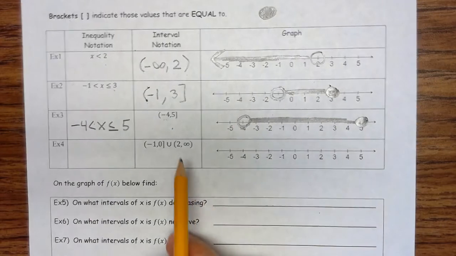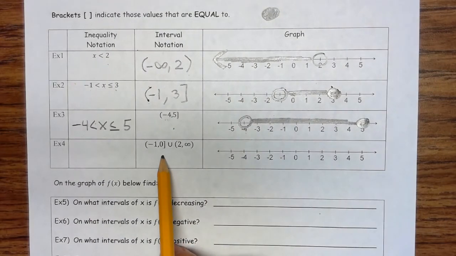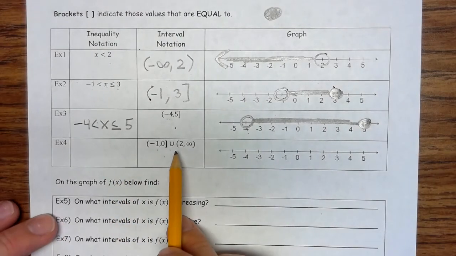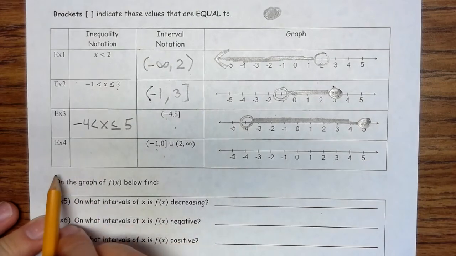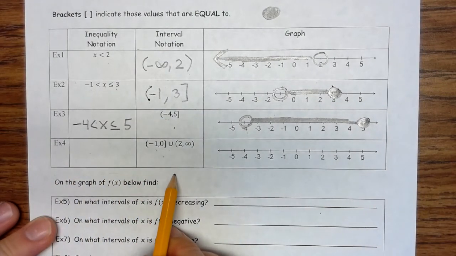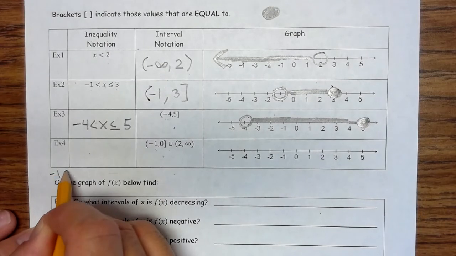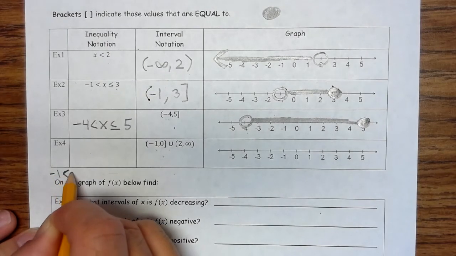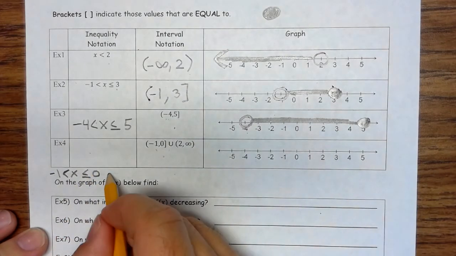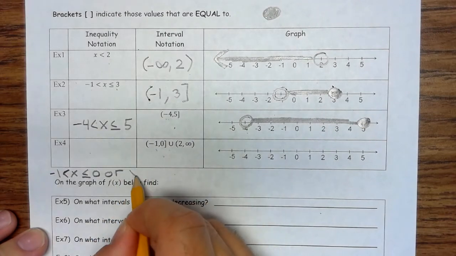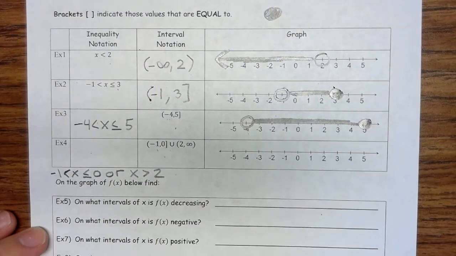All right, now here we have interval notation. This is the most complex of the examples so far because we have interval notations separated by the or statement. So in inequality notation, there's not enough space in this box, so I'm going to write it below so I can write it all in one statement. That's -1 less than x less than or equal to 0, or x is greater than 2.